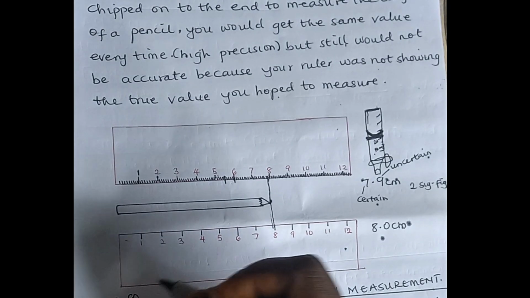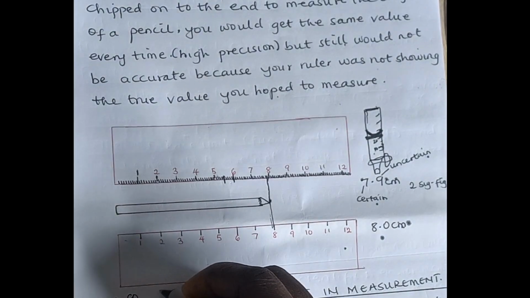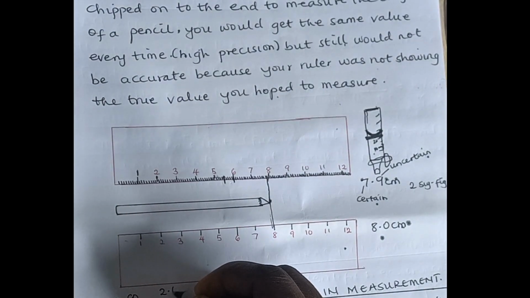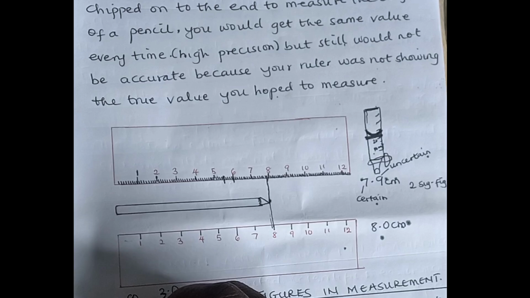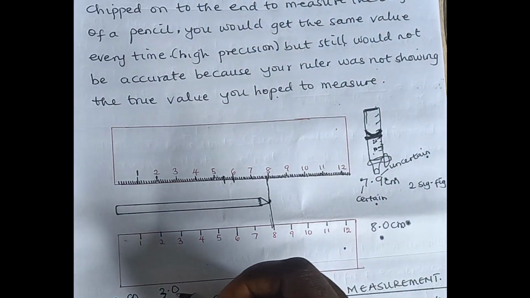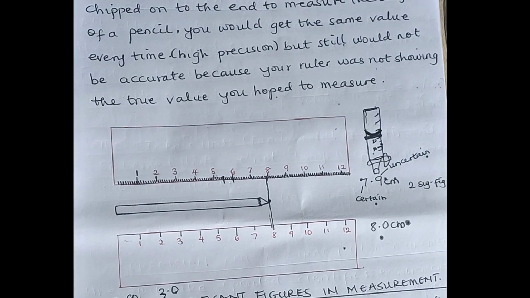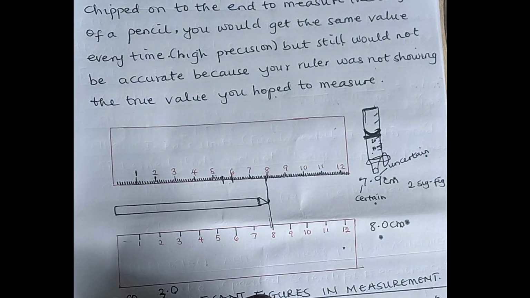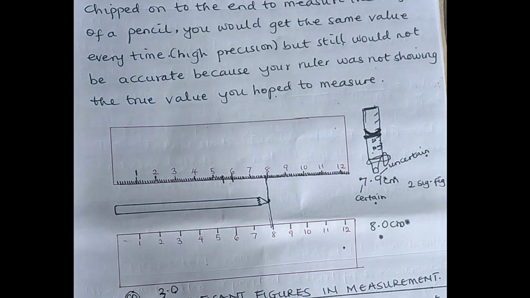There are 2 significant figures here. Now, if your value is just 2.0 or 3.0, here 3 is certain, 2 is certain as well, but this 8 is not certain. If you round it up to 3.0, it means you have just rounded up your values. But if you have 2.80, this is showing that the result is precise.